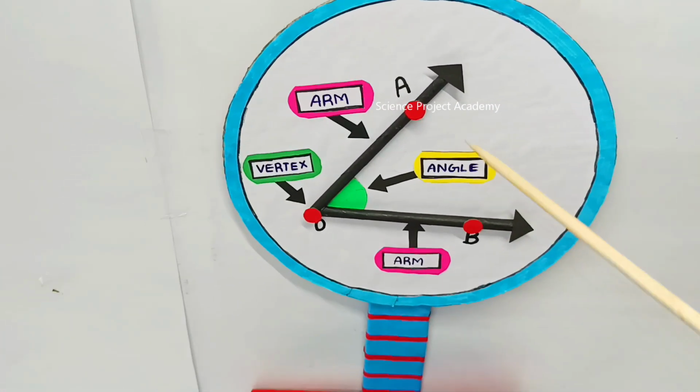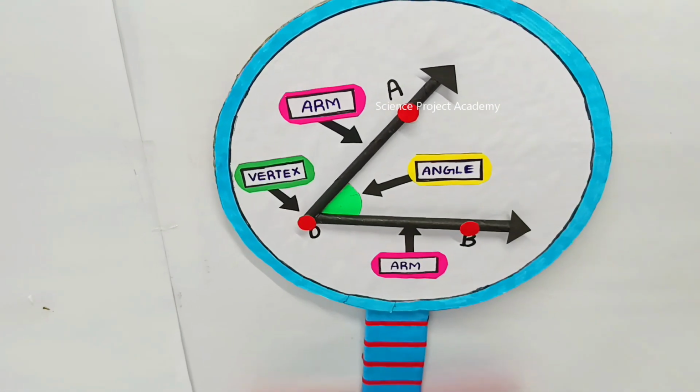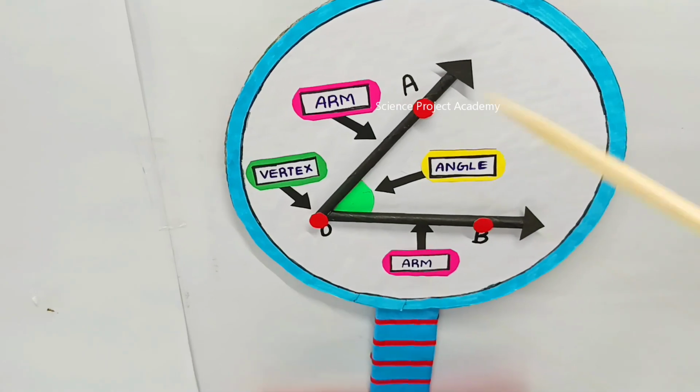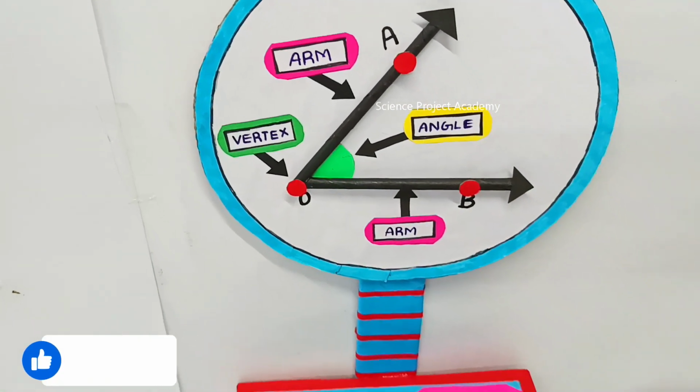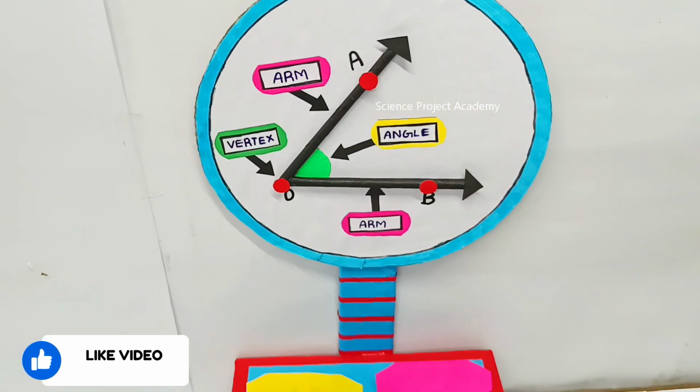I hope you guys got a clear idea what is all about parts of an angle and how to explain the parts of angle by making use of this maths project.